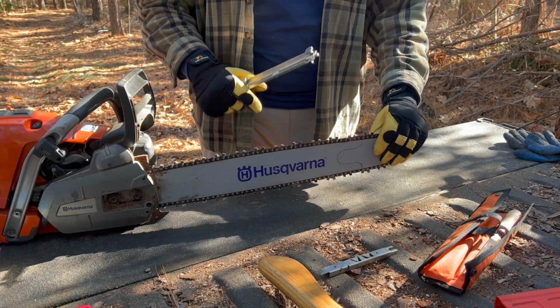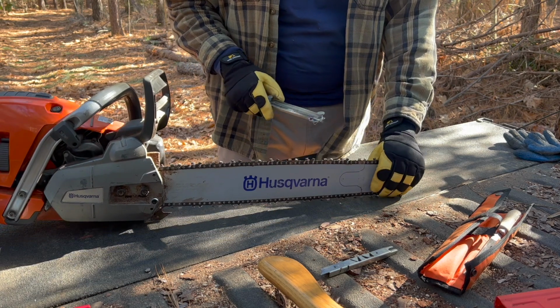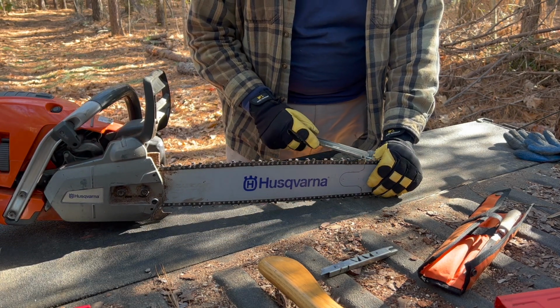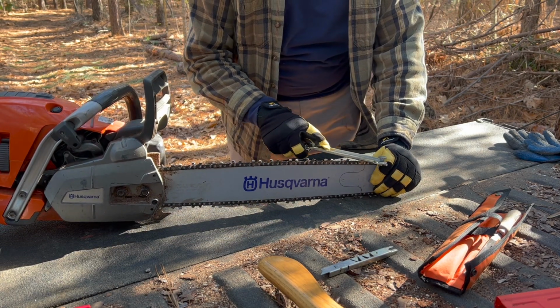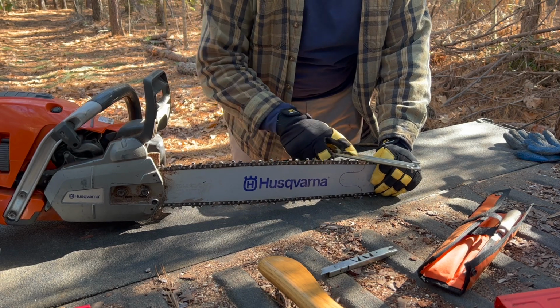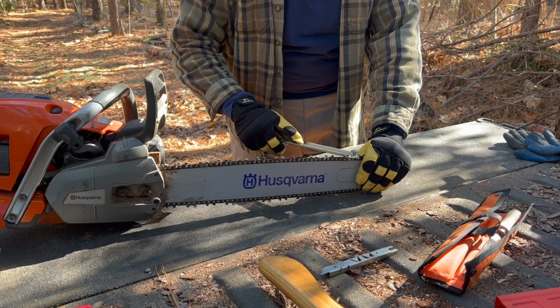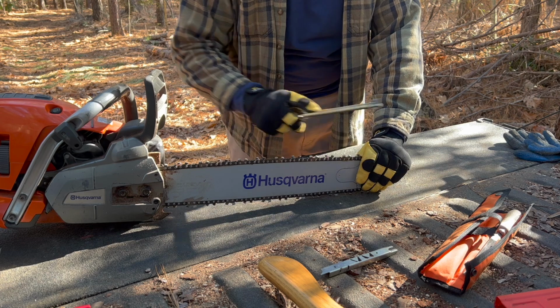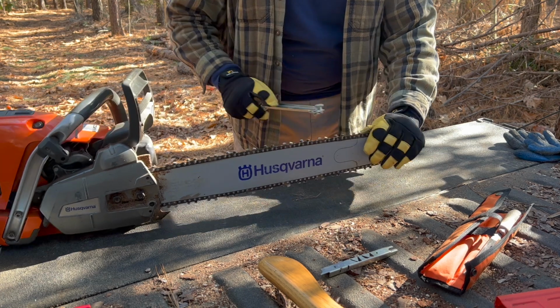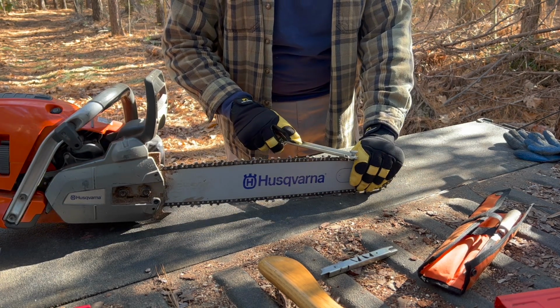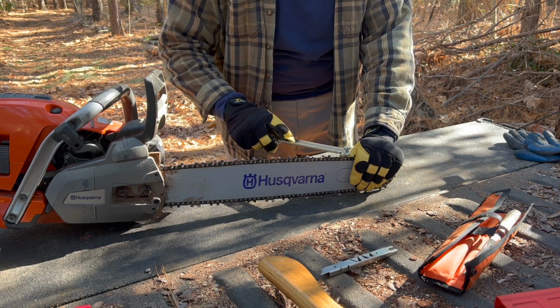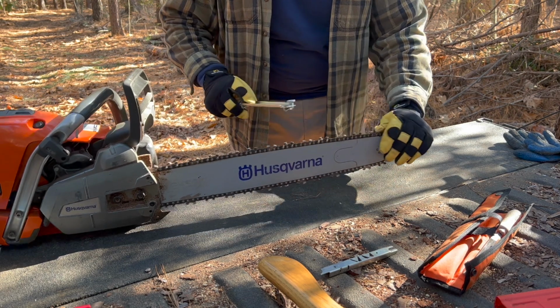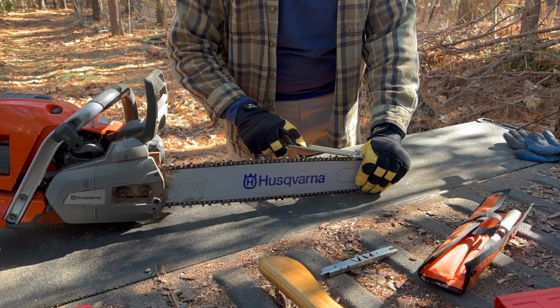Again, I'll start with the cutter that's right after my mark, and I'm going to eyeball that. And again, I'll speed this up in the video once I get going, so you don't have to watch me march through all of these cutters, but it's really the same process. I'm doing 2 passes on each tooth.